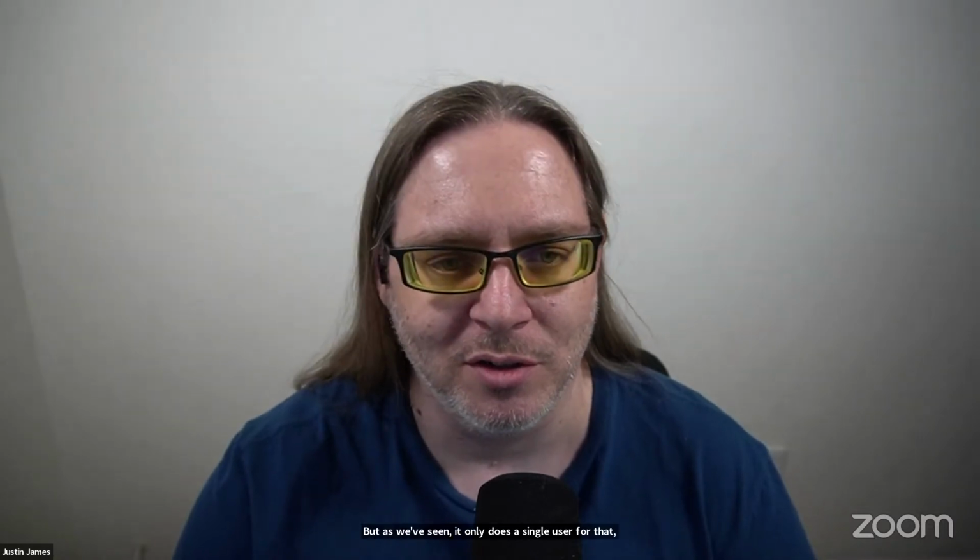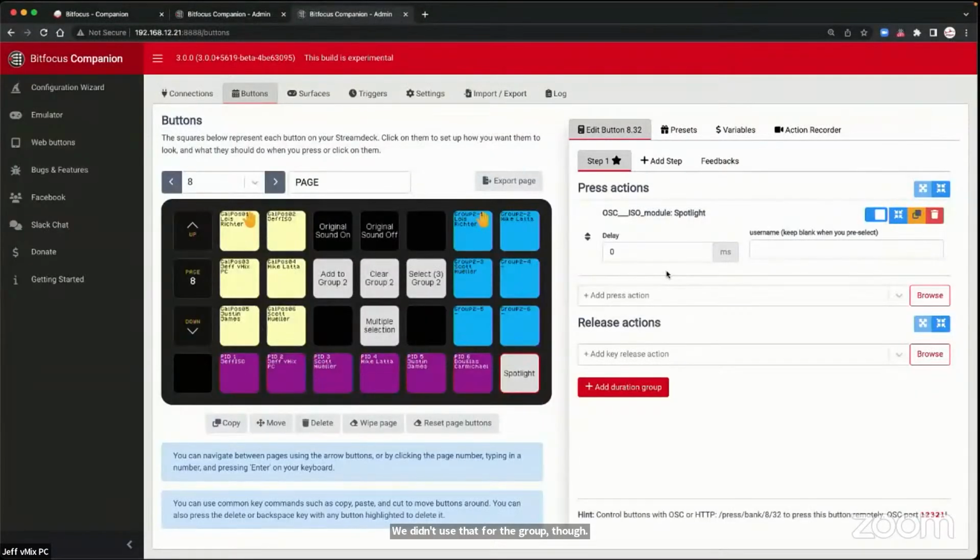It would mess people up if you were unable to add those 3 people and keep the main host. So if I have the next panel and the next group, I don't want to lose that first one. Yeah, so they have 2 commands. One's called spot, which the intent is to replace the current spotlight, but as we've seen, it only does a single user for that, not multi-user. We didn't use that for the group, though, but we've tried the spotlight just before. I just did that.